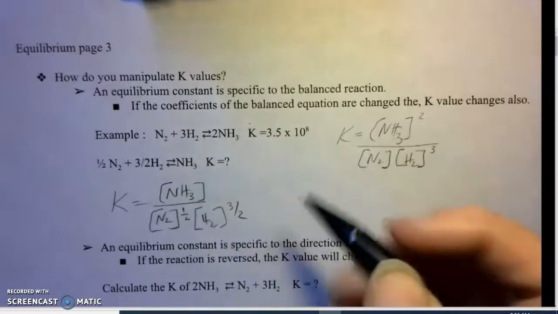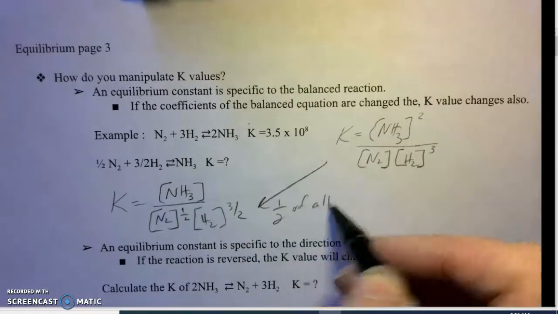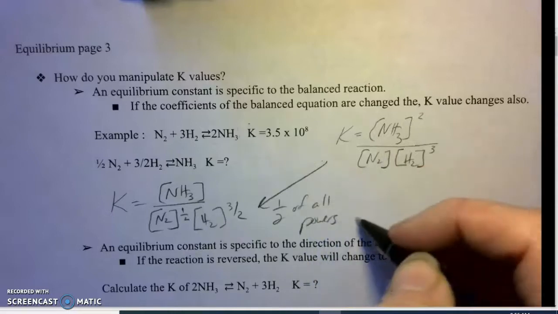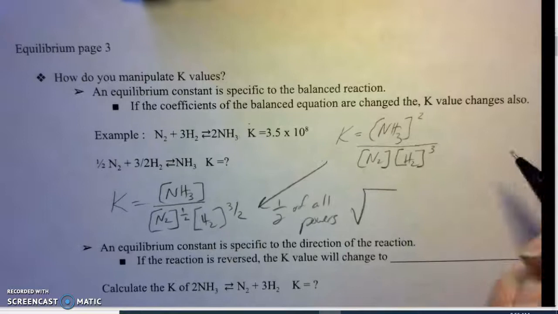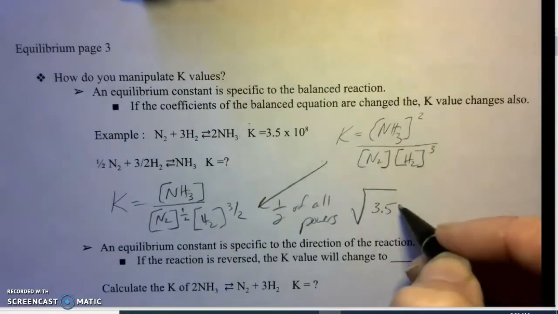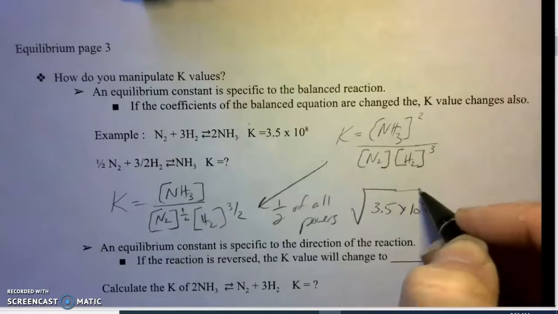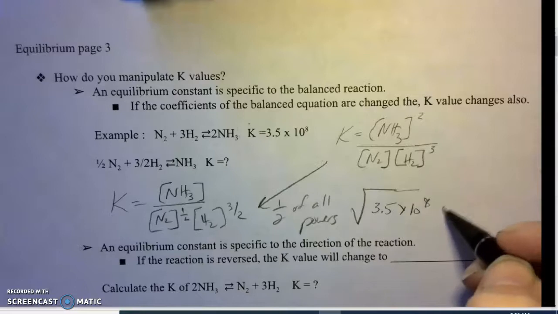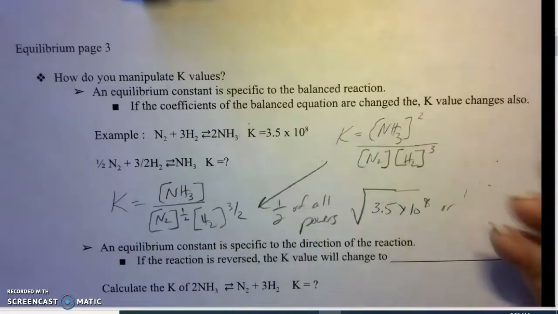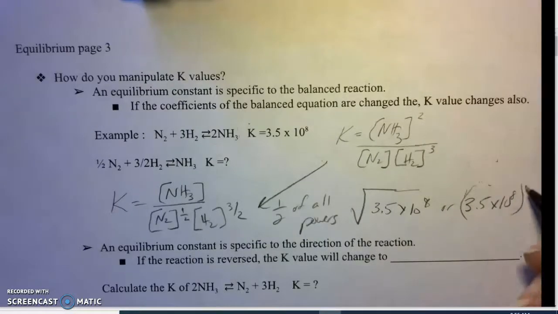So you'll see that from here to here, it's half of all your powers. And a power of 1/2 is the same as square root. So if I take the square root of 3.5 times 10 to the 8th, that's the same as taking 3.5 times 10 to the 8th to the 1/2 power.